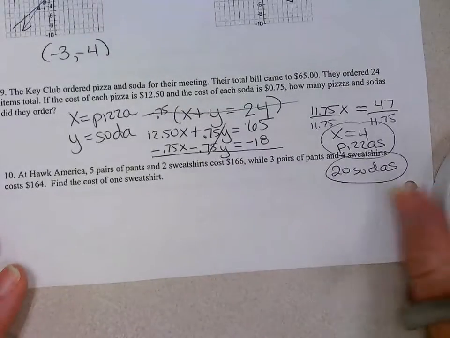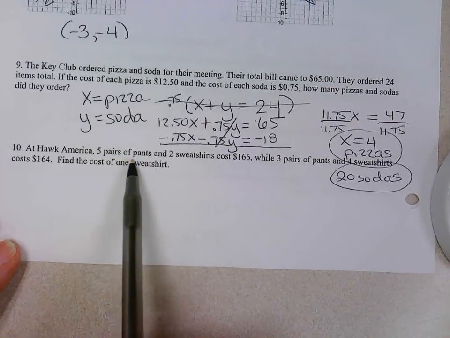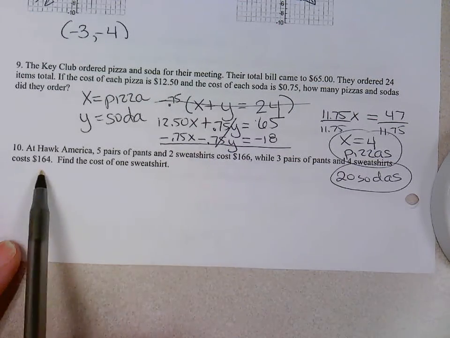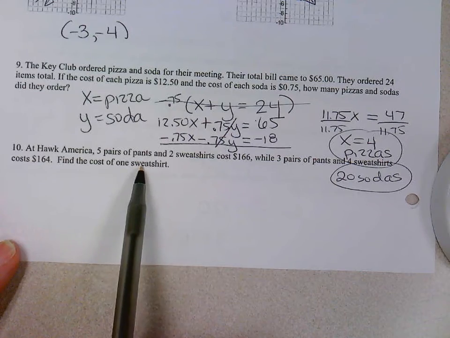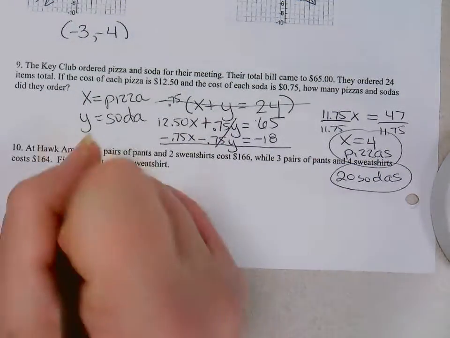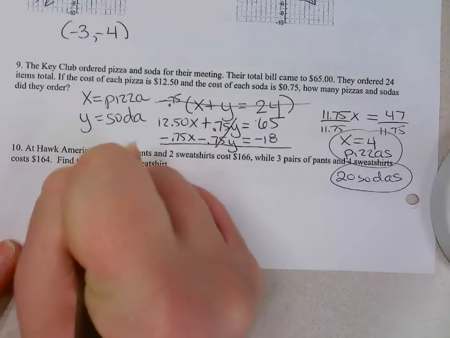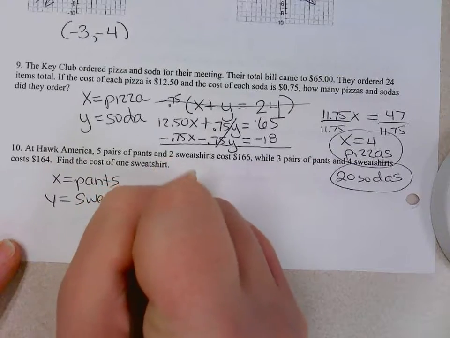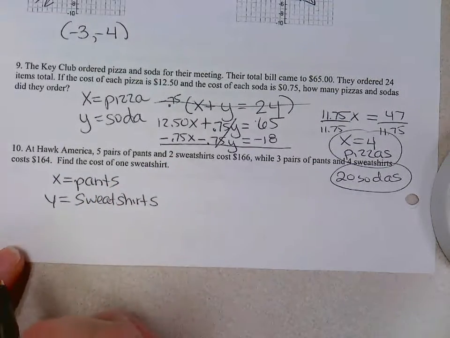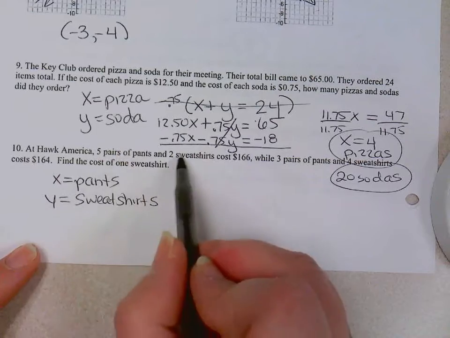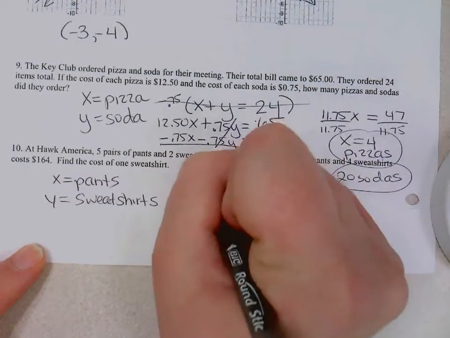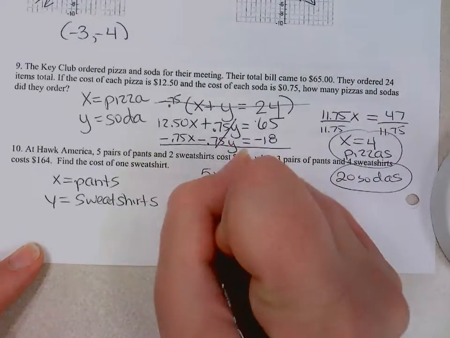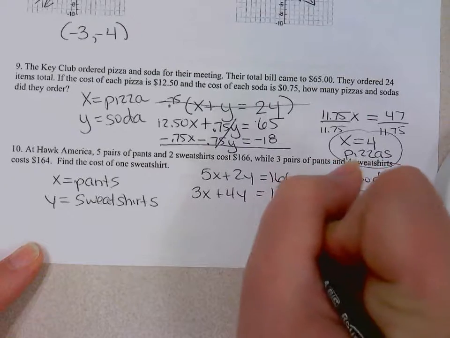All right, and the last one at Hawk America, 5 pair of pants and 2 sweatshirts was $166. Well, 3 pair of pants and 4 sweatshirts was $164. Find the cost of 1 sweatshirt. So we need the cost of these items. So we're going to say X is pants and Y is sweatshirts. We basically have two money equations. 5x plus 2y equals 166. And 3x plus 4y equals 164.